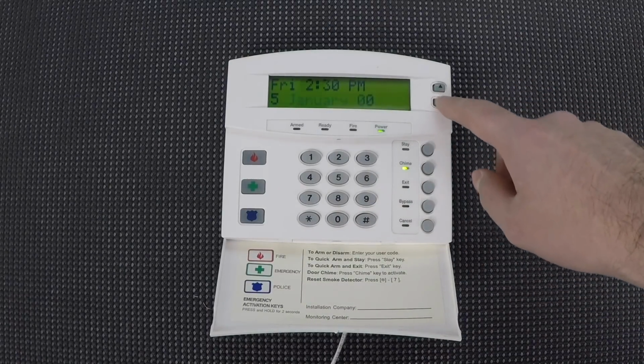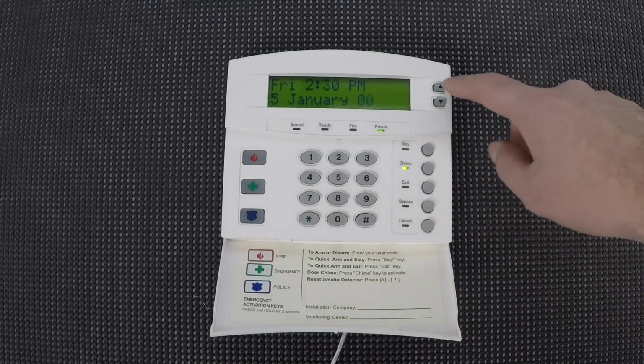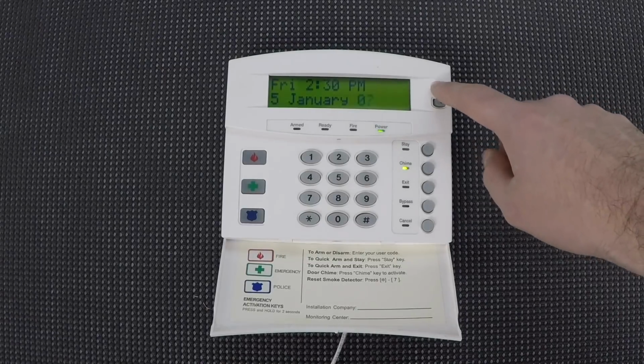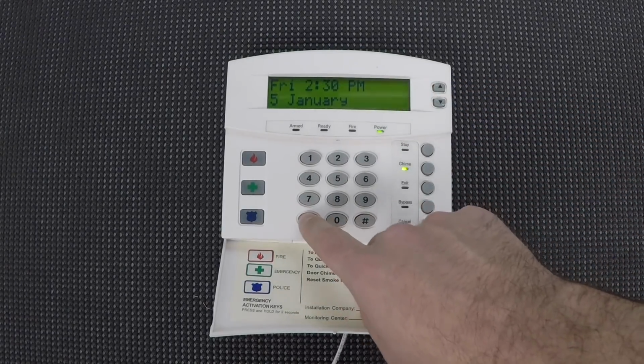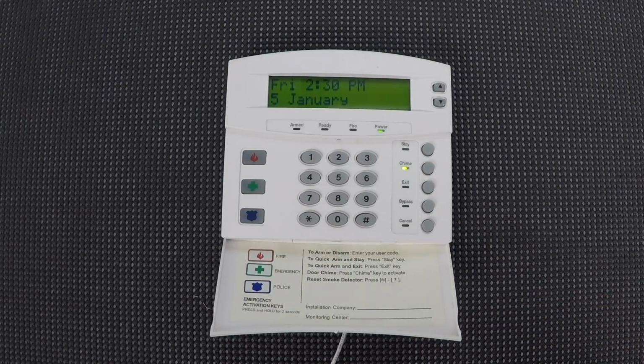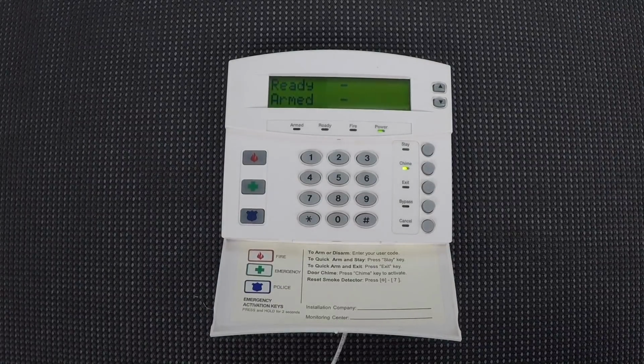And it is January, and the year is 18. Star again, and once you enter that all in, it automatically exits back out. And so now when it's scrolling through its screens, you can see Friday 2:30 p.m. January 5th.